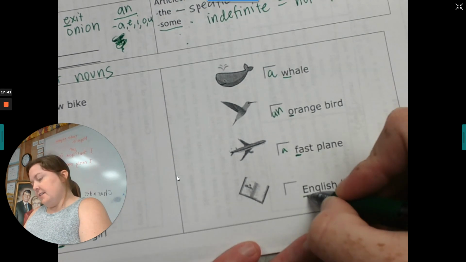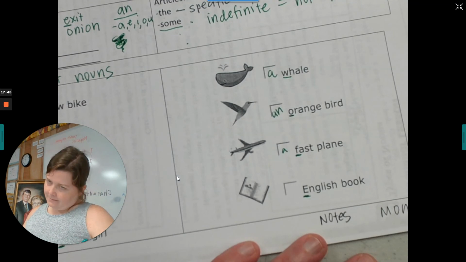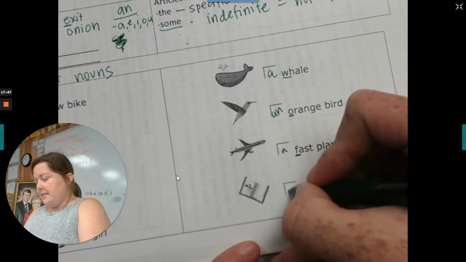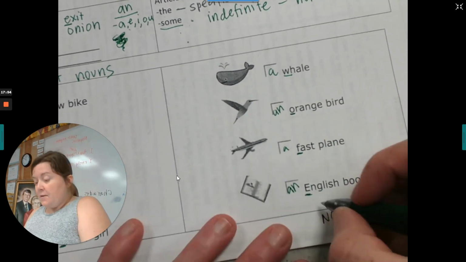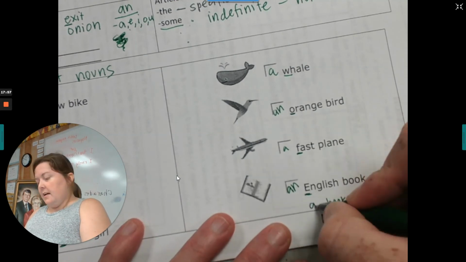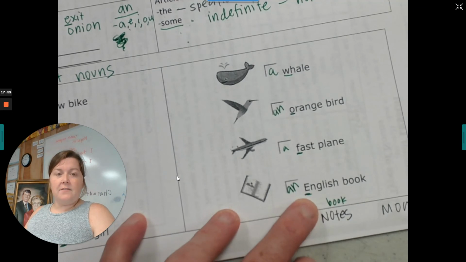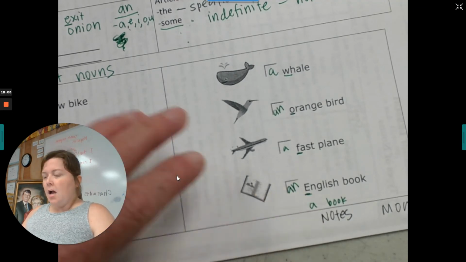All right. If it was just book, then you could say a book. But because we have English there, you need to use an English book. Okay, so on the back there are some notes that you can read over. Let me zoom out for you. These are some notes. I liked this.